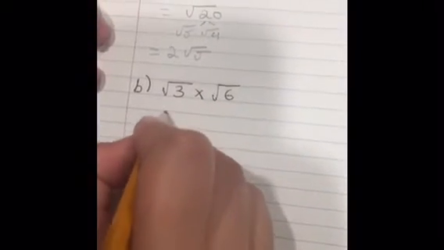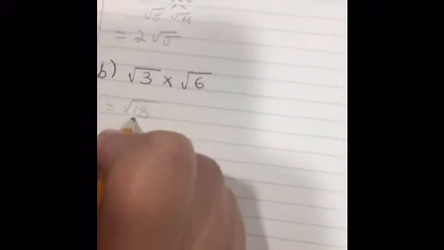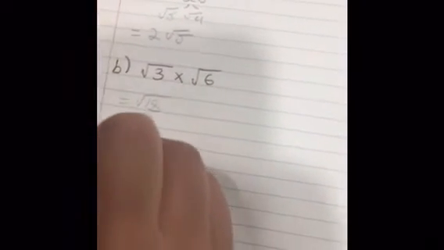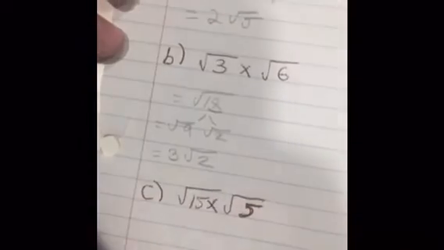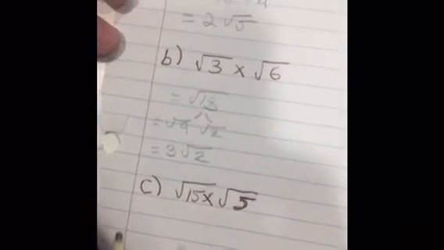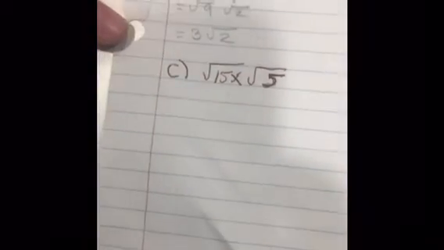Over here for B, we have square root 3 times square root 6. 3 times 6 is 18, so square root 18. And 18 can be simplified to square root 9 and square root 2. So the square root of 9 is 3, and we cannot break down 2, so it's going to be 3 square root 2.